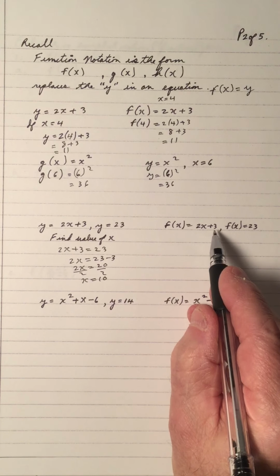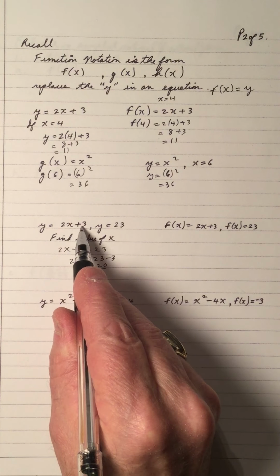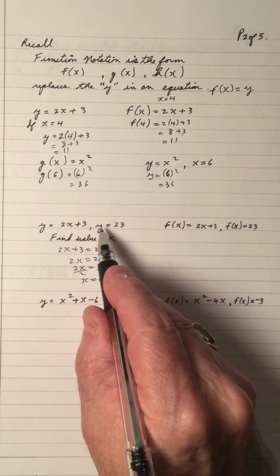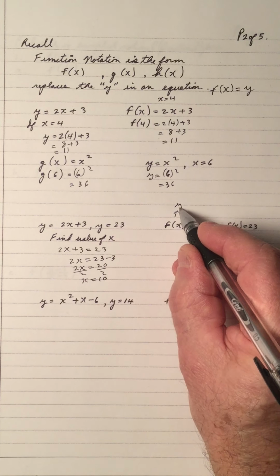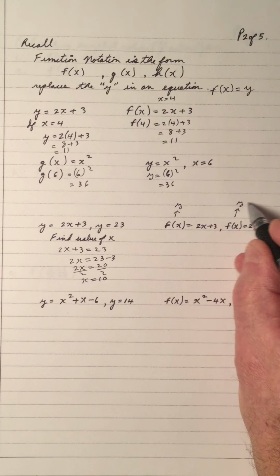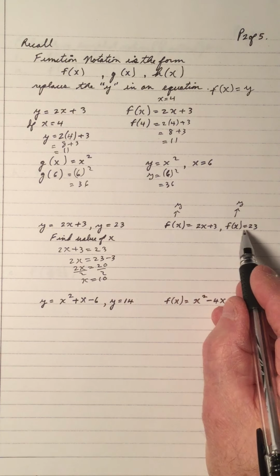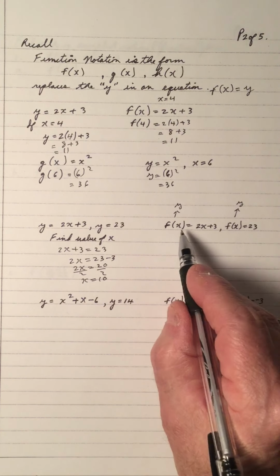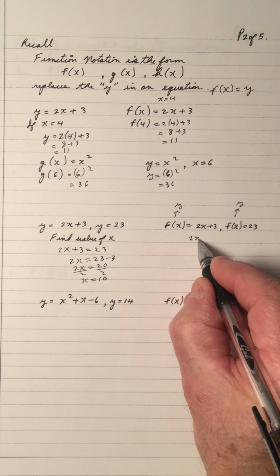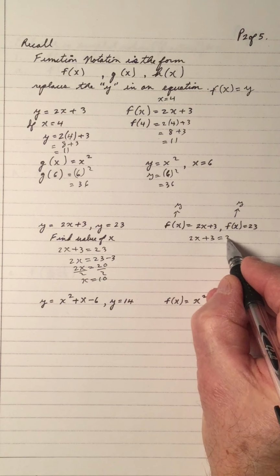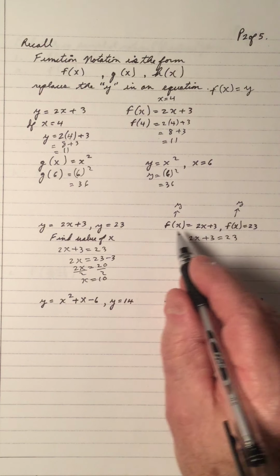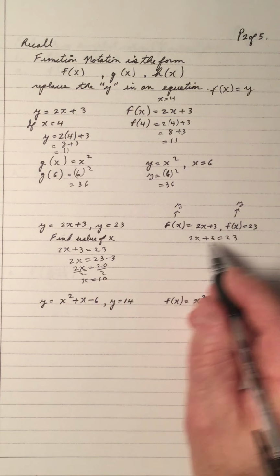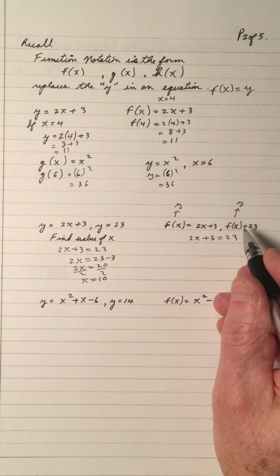So that's the same as here. Again, check. This equation, same as this one. Why? Because f of x is the y. So if you have these two equations, and f of x is here twice, it must mean that 2x plus 3 must be 23. They're asking you to find the value of x. So it's the same equation, and you get x is 10.